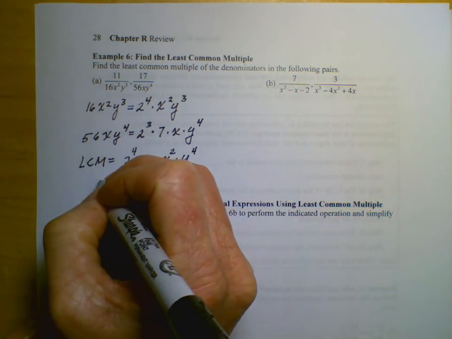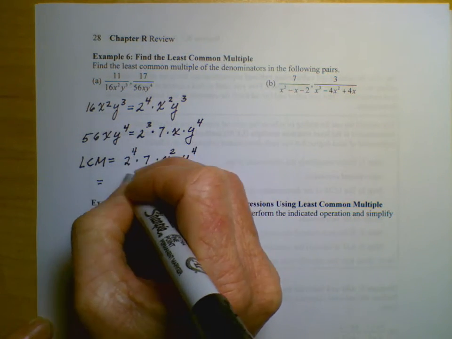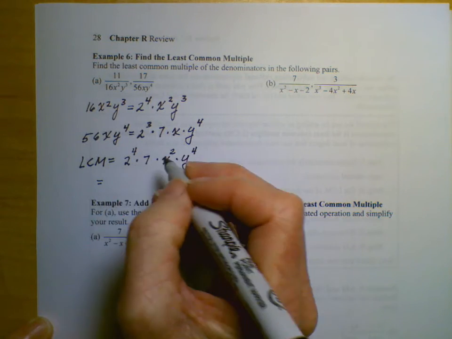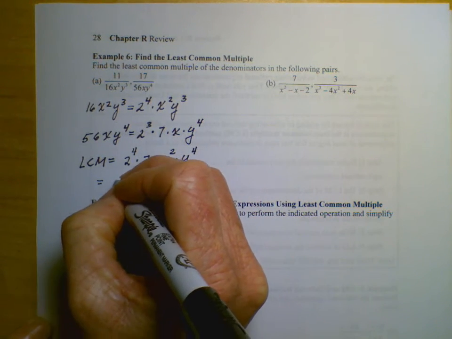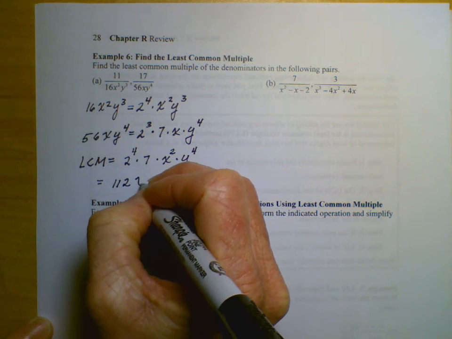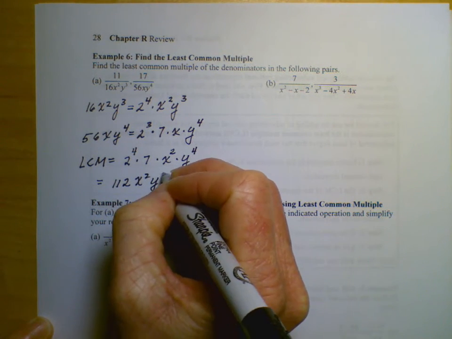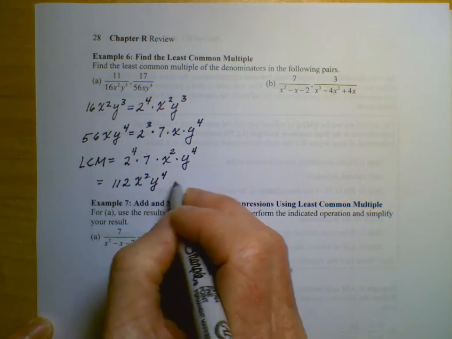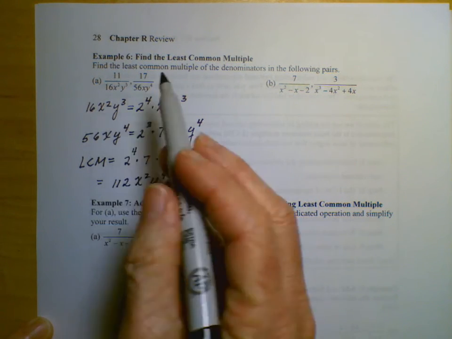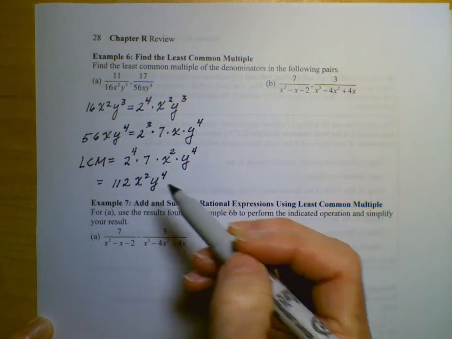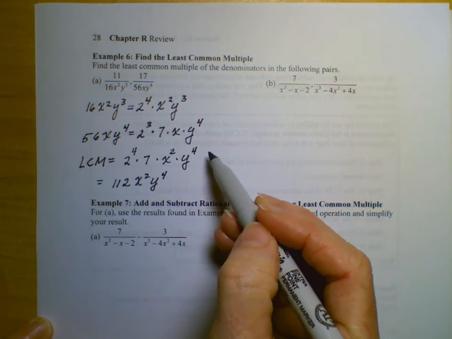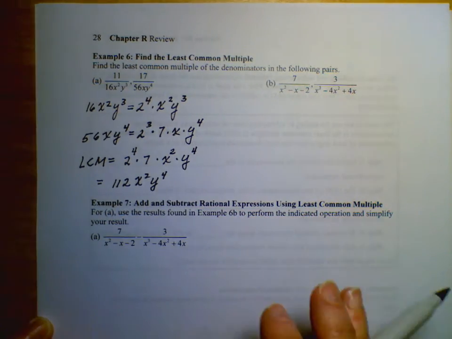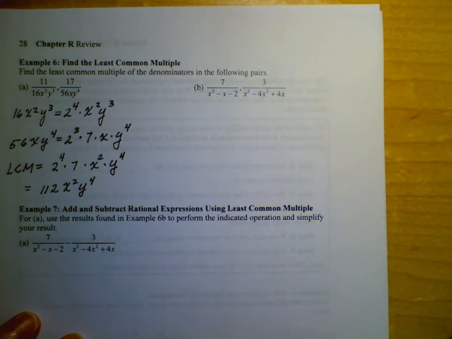So we could ultimately multiply this out to find out what that number is, and 2 to the 4th, or 16 times 7, is 112 x squared y to the 4th. This would be the lowest expression that both of these would divide into evenly. That's why we have to go with the highest power, so they will divide into this evenly. Okay, let's look at part B.